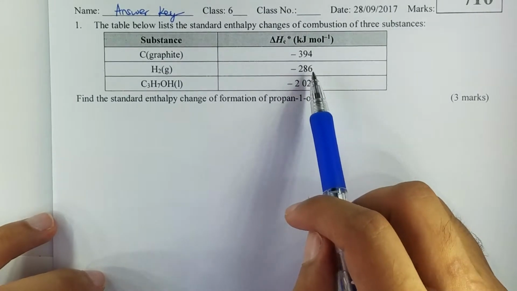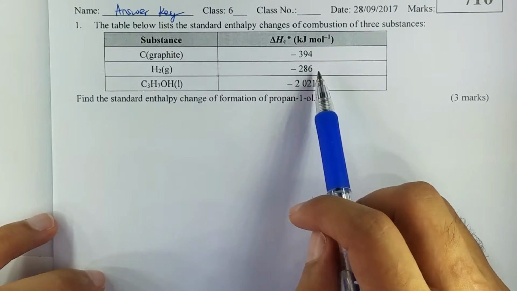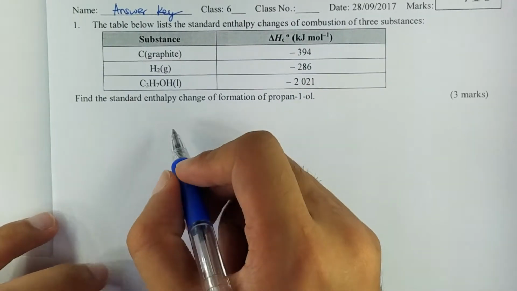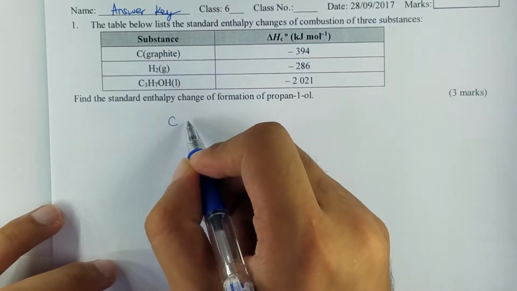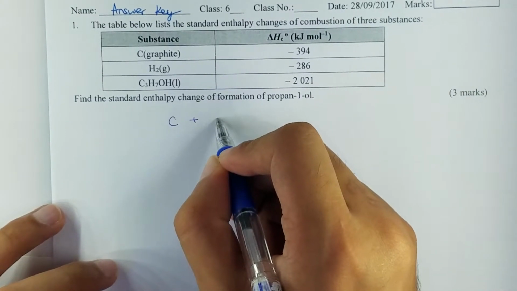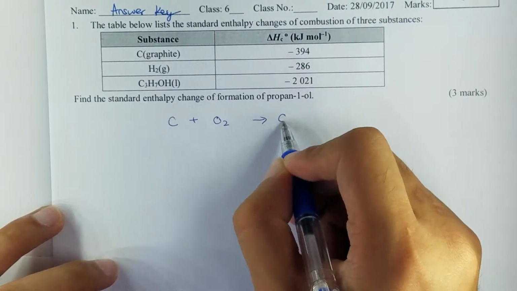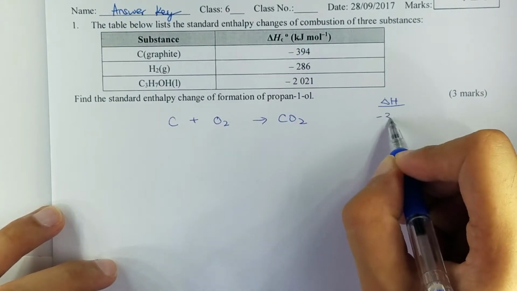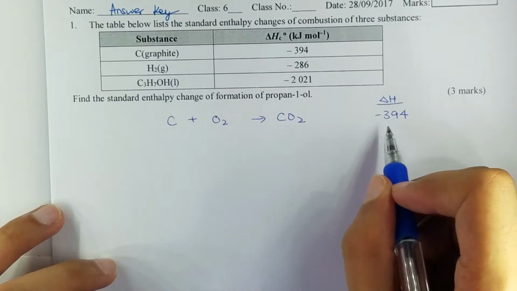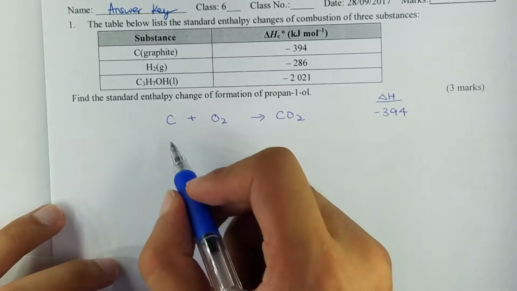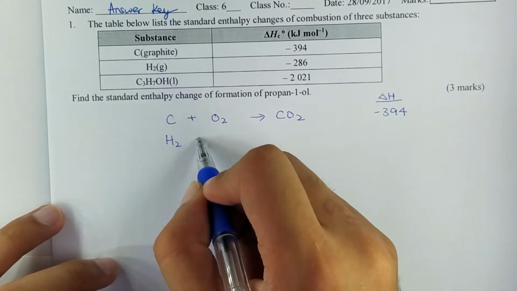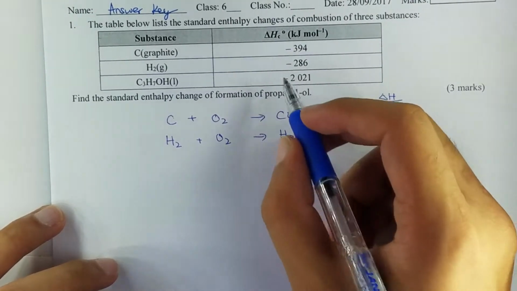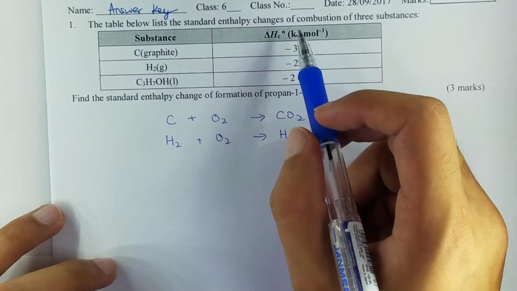So they've given us three things, and these three things are combustion. So first thing, we just complete the equation. Carbon plus oxygen equals carbon dioxide. And then again, have the habit of writing this down on the side. Next, we have H2 plus O2 giving H2O. Now again, standard enthalpy change of combustion.